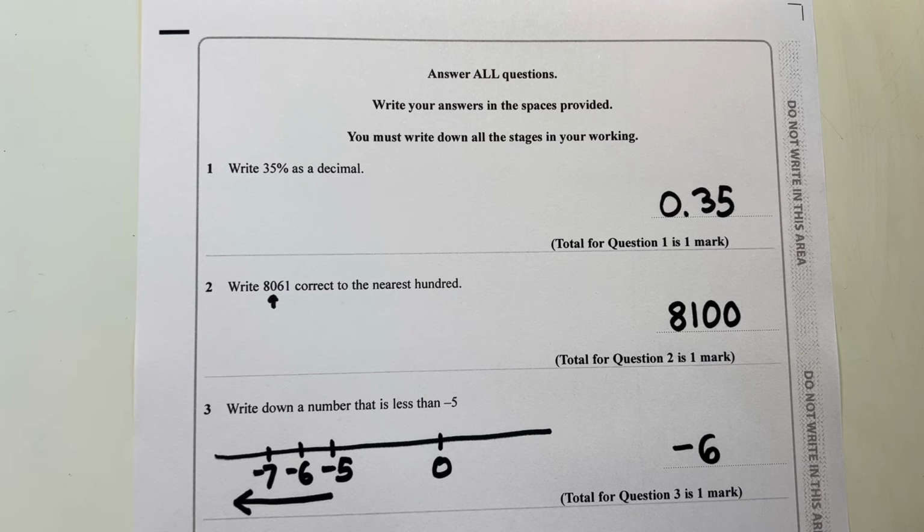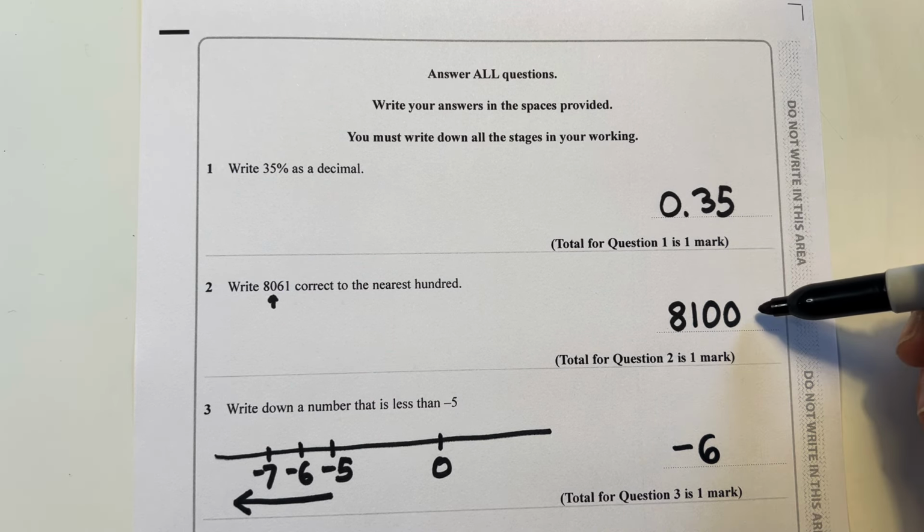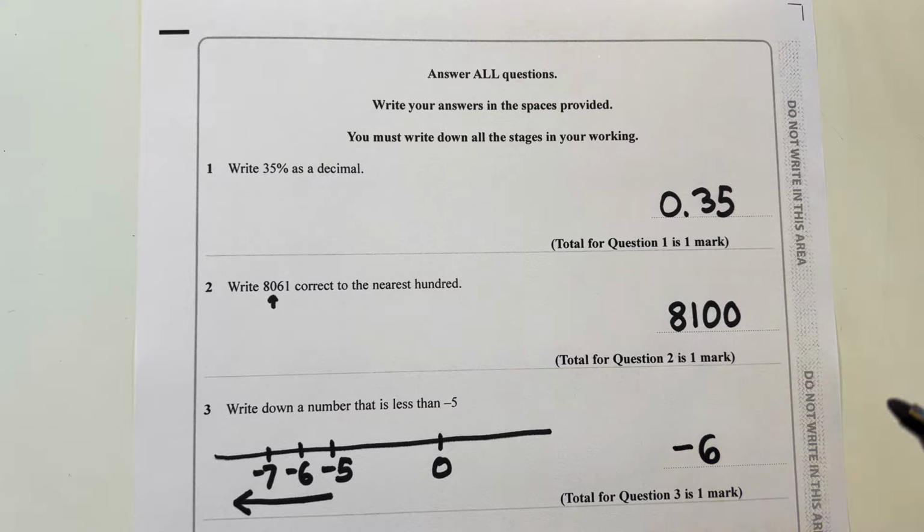These are all 1-mark questions. So you get the mark for writing 0.35, a mark for writing 8,100, and a mark for writing a number that is less than -5. So I've put -6.